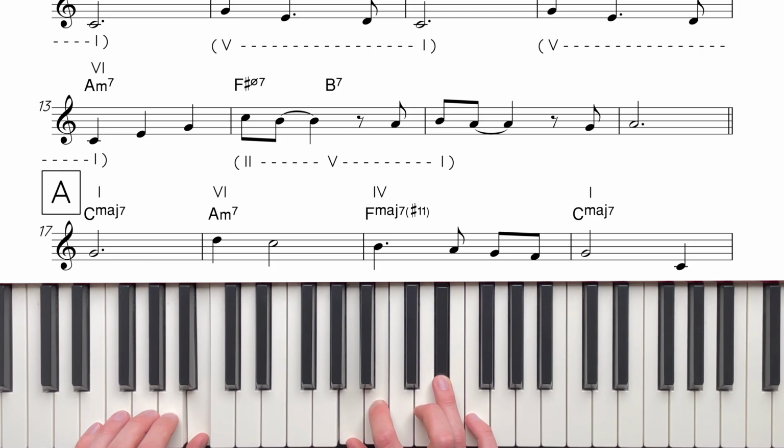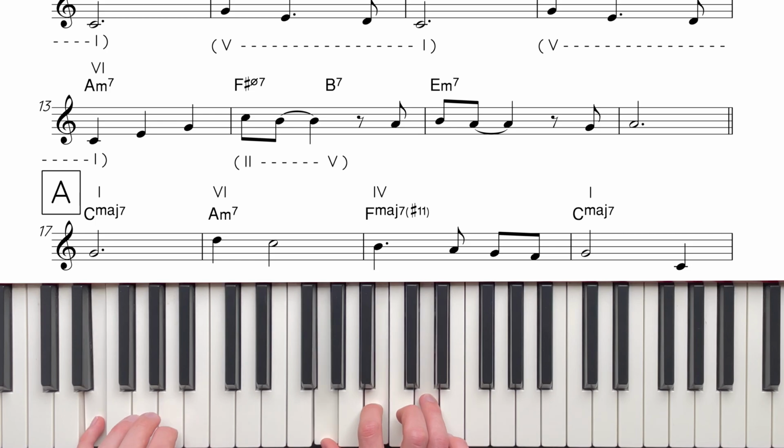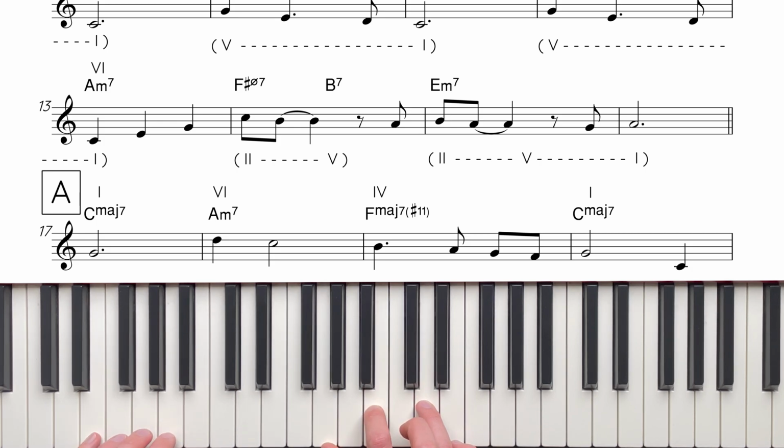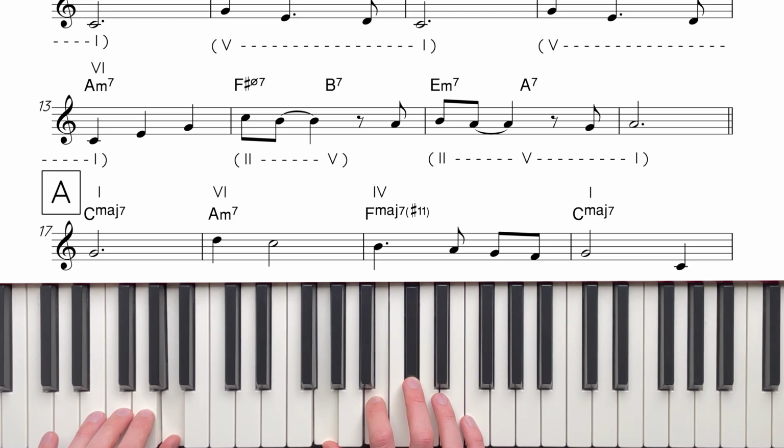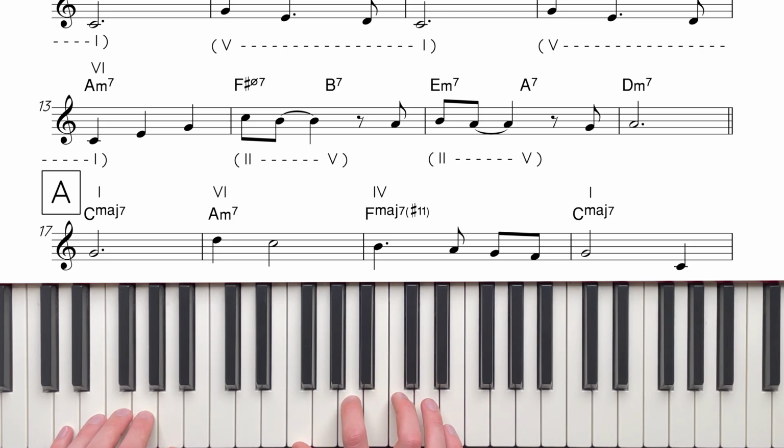This B7 chord would ordinarily resolve to E, but rather than resolving, this E chord is E minor 7, and instead the 2 chord in the next 2-5. As E minor 7 is the 2 chord, this means A7 is the 5 chord. This A7 chord would ordinarily resolve to D, but rather than resolving, this D chord is D minor 7, and instead the 2 chord in the final 2-5.